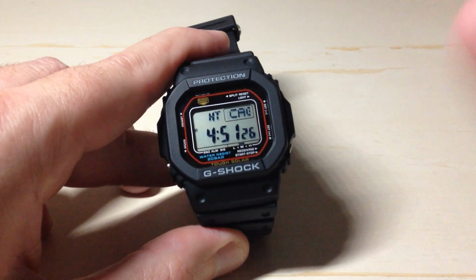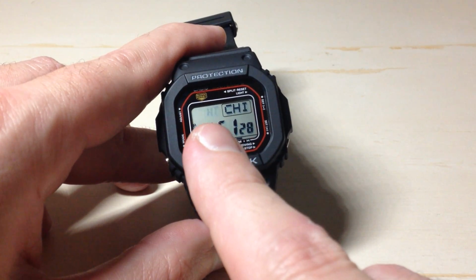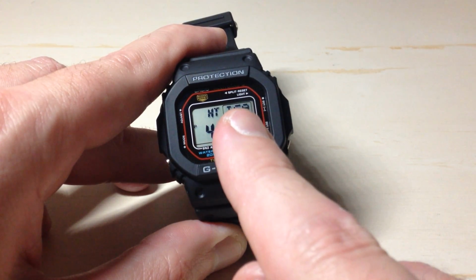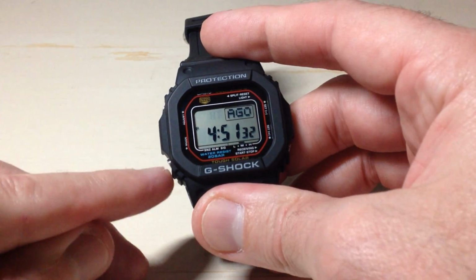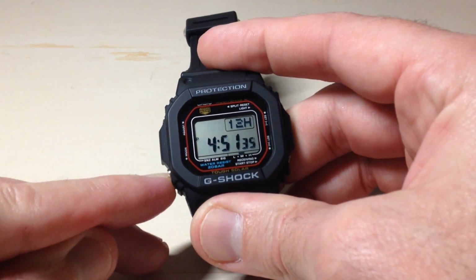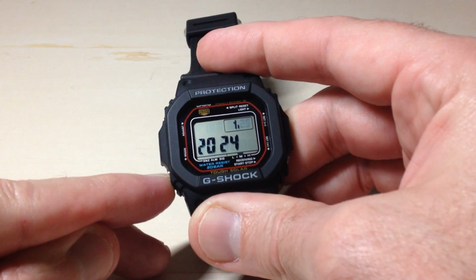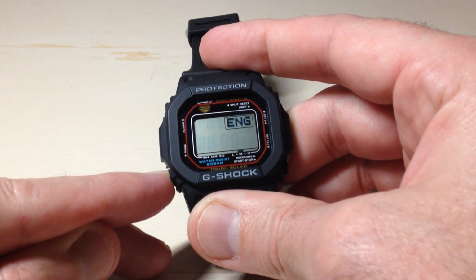That's your final setting. If you press mode again, it's going to take you back to the very first setting, which was our home city location, and we can go back through. If you need to go back through any of those settings, you can just keep pressing the mode button, go back to the setting you need to adjust, and adjust it.